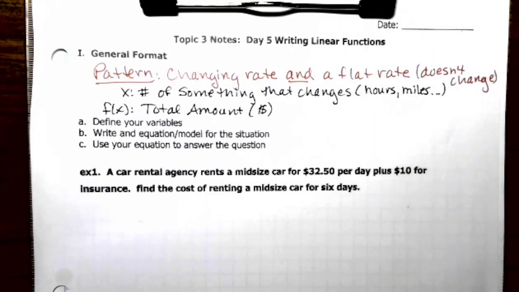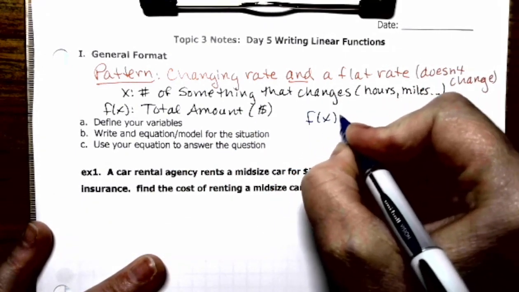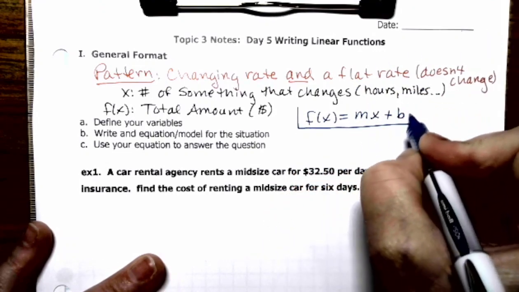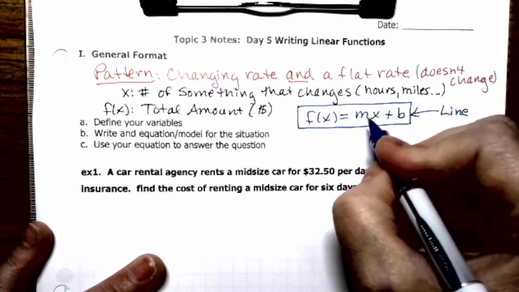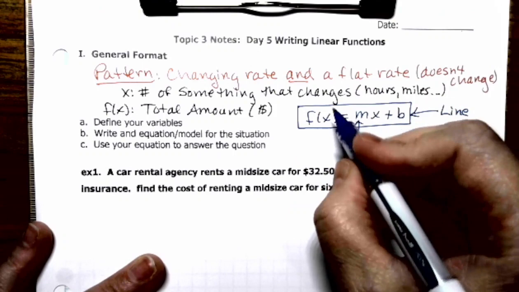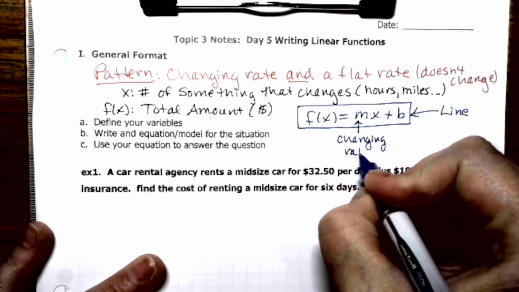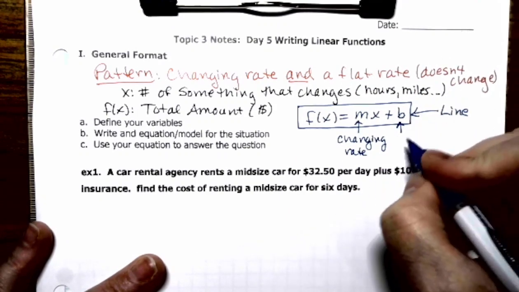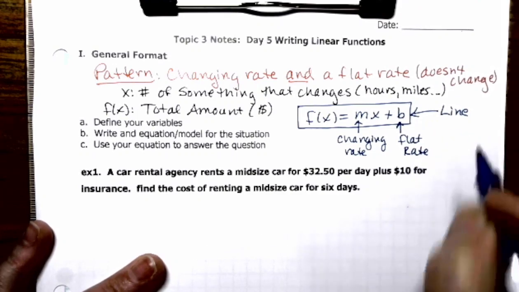So we are going to be writing linear equations following this pattern, and the linear format we're going to use is f of x equals mx plus b. This is the equation of a line, and the m, or the slope, is your changing rate, and the b value, which is the y-intercept, is going to be your flat rate.